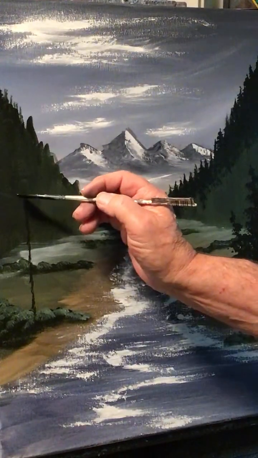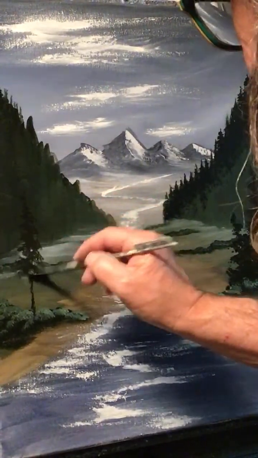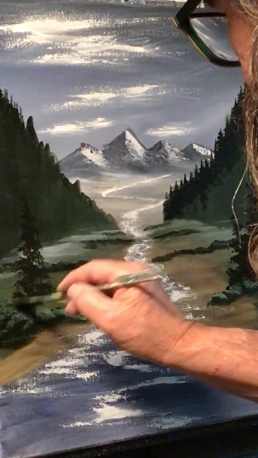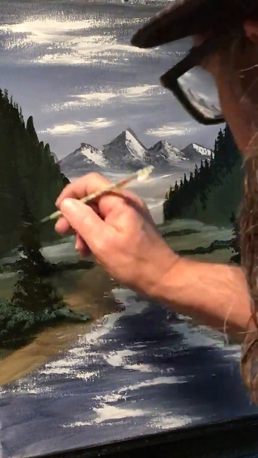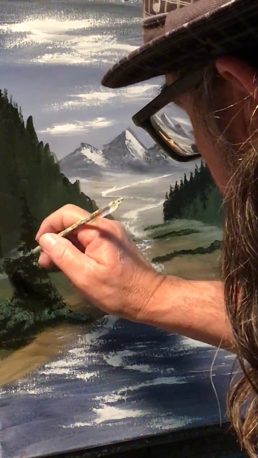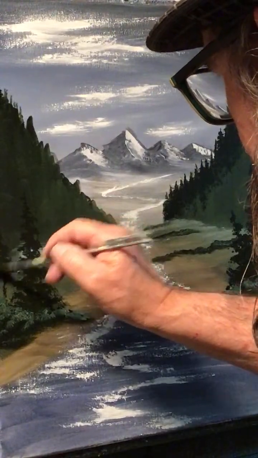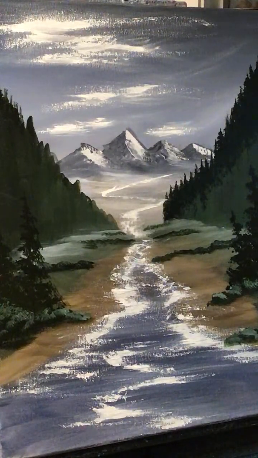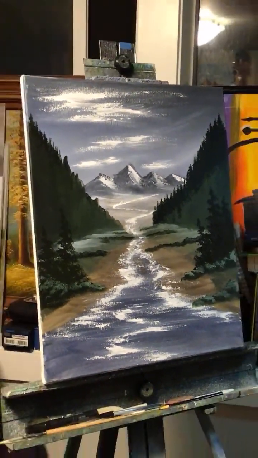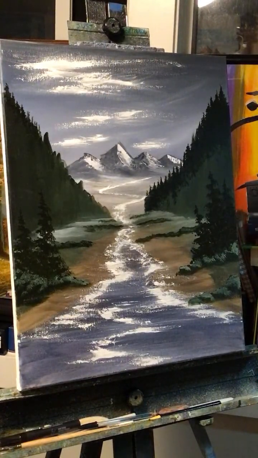Put one here. Just trying to paint loose now. Doesn't that look cool? Oh, I got it zoomed in too much, sorry. I just put 3 trees over here and 2 over here.